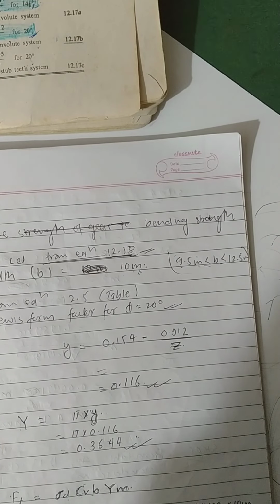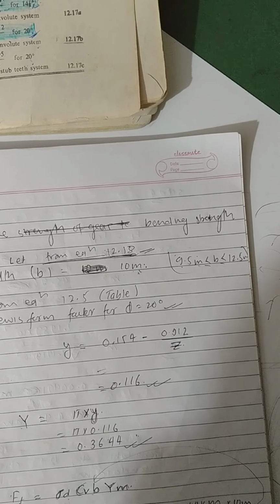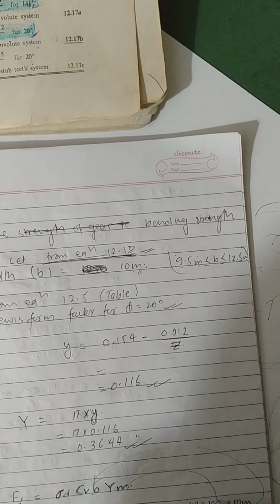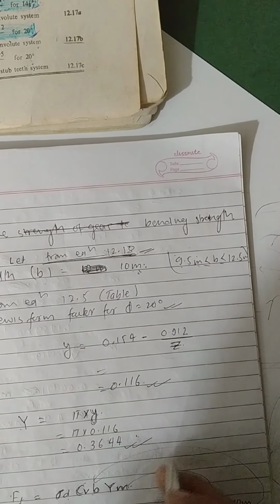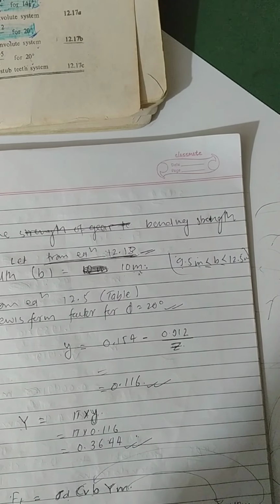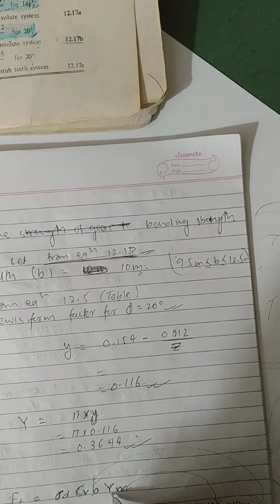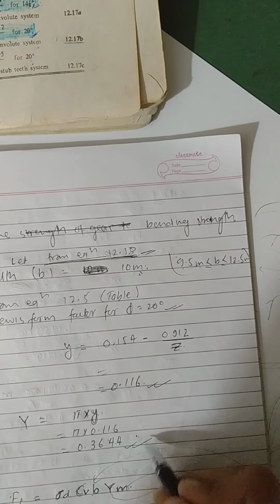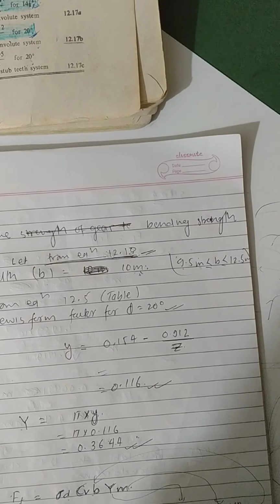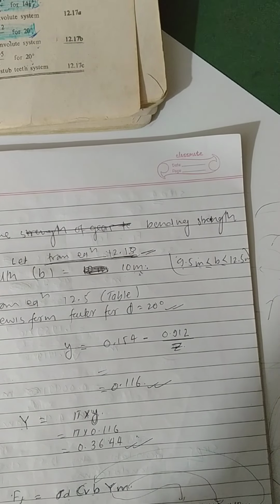This b we have found from the way we assumed. M is the module. This is 10 m, because the value of b ranges from 9.5 m to 12.5 m. Then we found the form factor value here. After multiplying it, we get 383.3488 m square, module square, into 10 to the power 6.